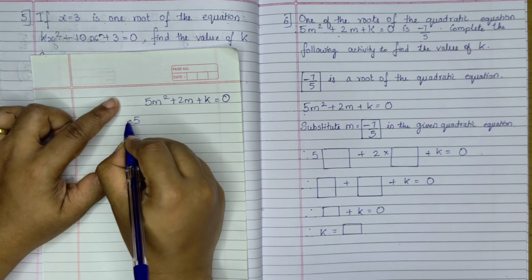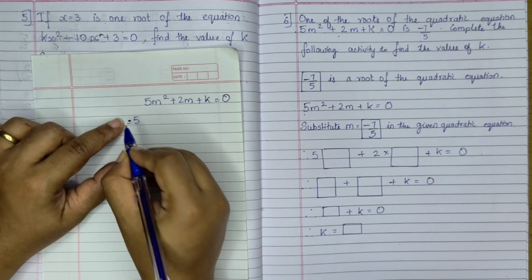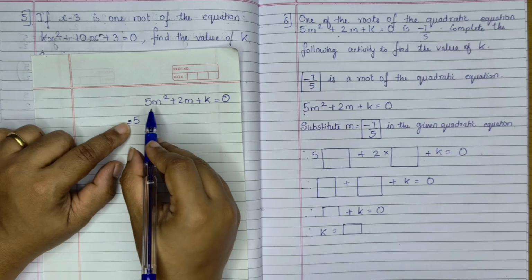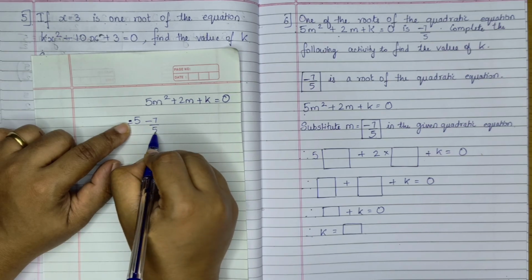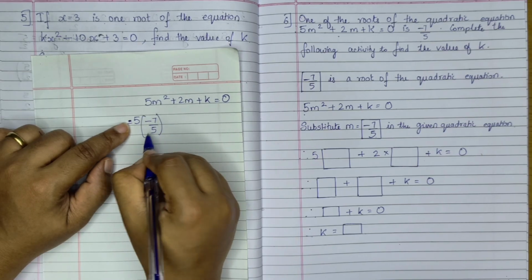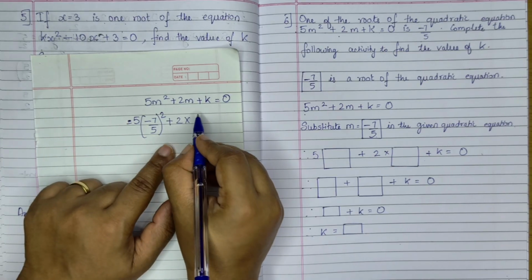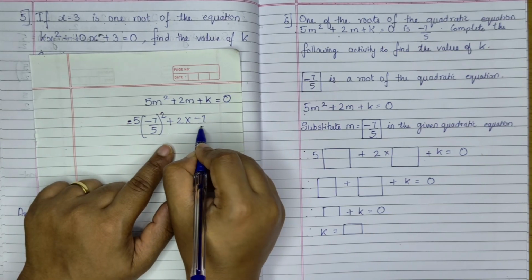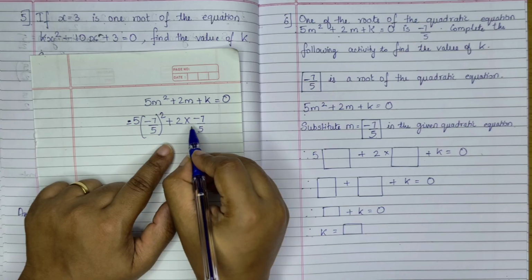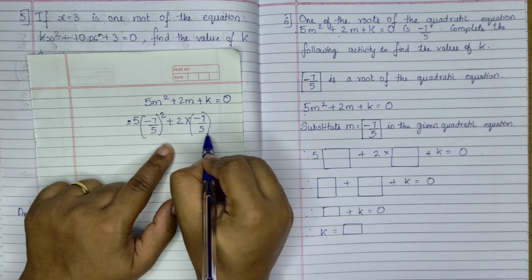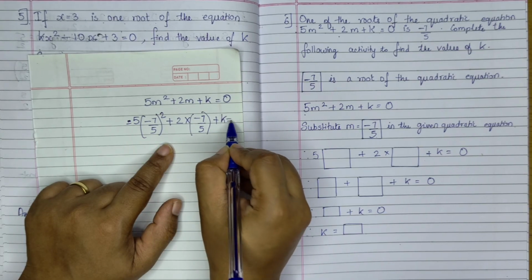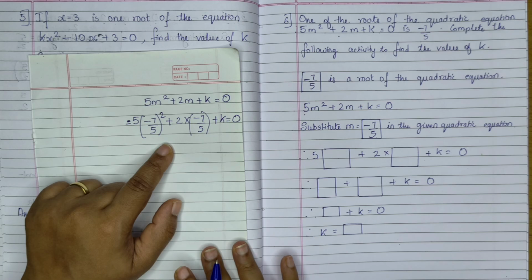So 5 we will keep as it is. Instead of m we take minus 7 upon 5 and then square it, since there is a square here, plus 2 multiplied by, again m is minus 7 upon 5. There is a multiplication sign, so you can put it in brackets, plus k is equal to 0 as it is. Understood here?